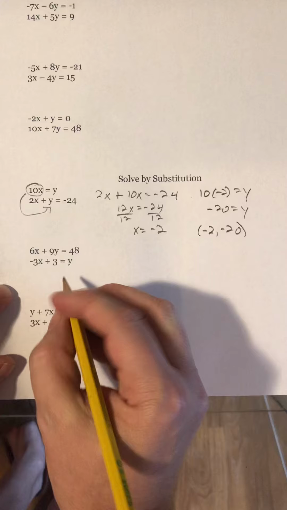So here I could say 2x plus 10x equals negative 24. Combine my terms there, 12x equals negative 24. Divide both sides by 12, so x equals negative 2. Now that I know that x is negative 2, I can just plug negative 2 in for x in either one of those equations and solve for y. So y is going to be negative 20. So my solution here is negative 2, negative 20, if we write it as ordered pairs.